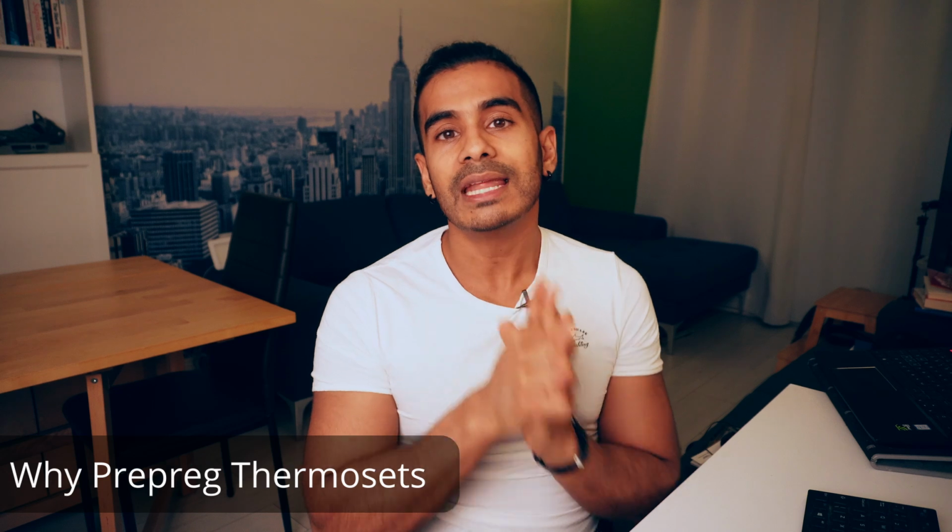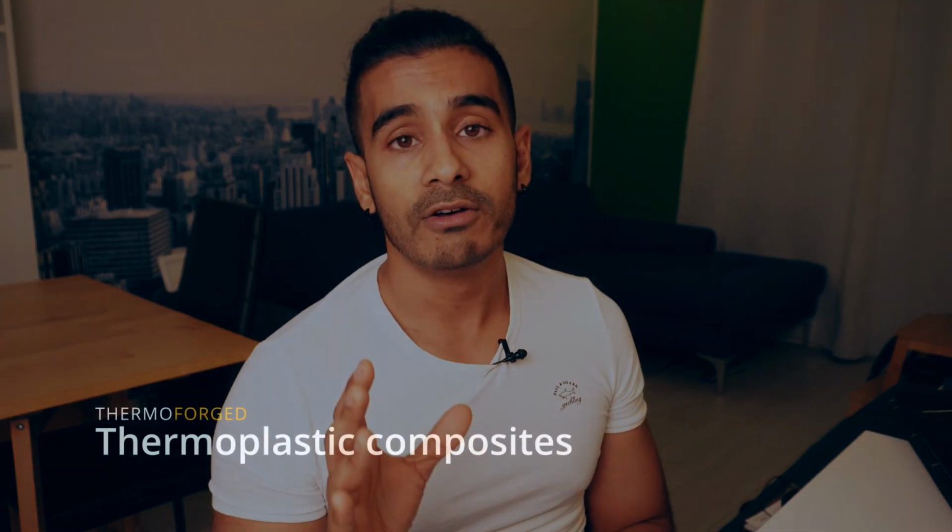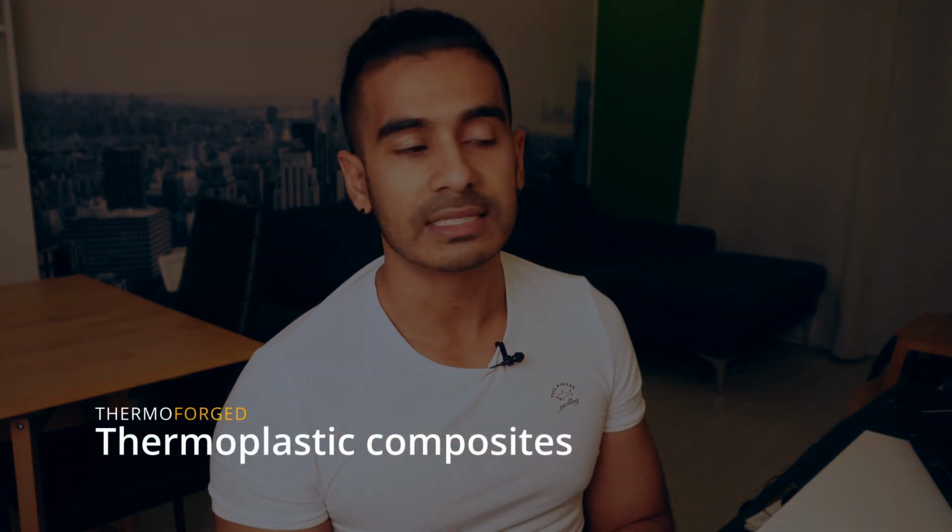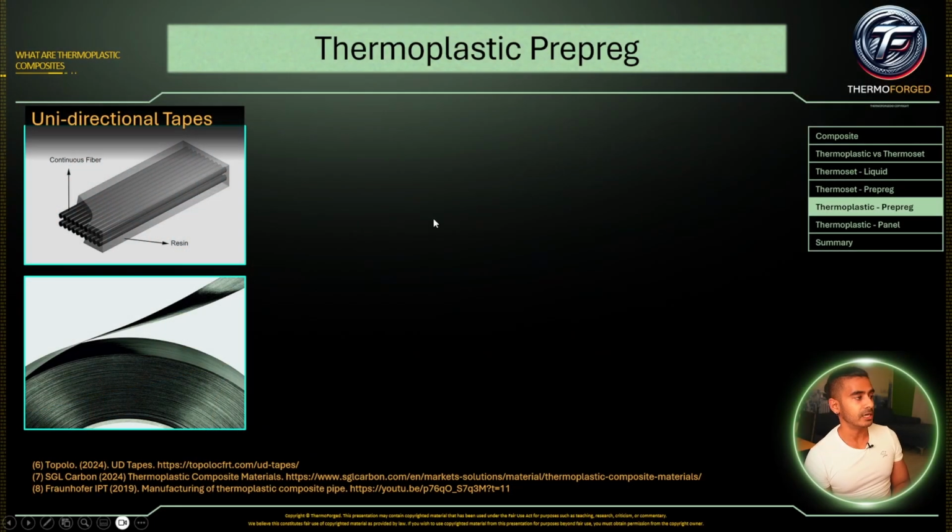Okay, so we had a look at conventional composites. Let me do a contrast into thermoplastic composites. In this case, let's look at the thermoplastic prepreg. So I have a picture here, which is, in this case, a continuous fiber. It can be, to be fair, a fabric fiber or whatever it is, but it's a fiber that is encased in resin. In this case, we're looking at a thermoplastic resin.